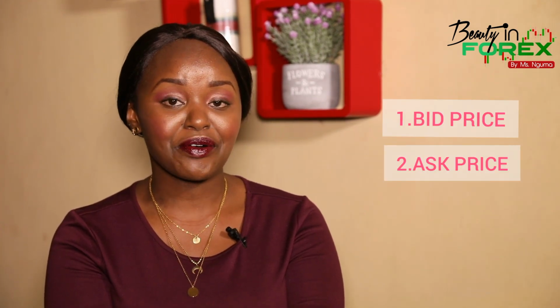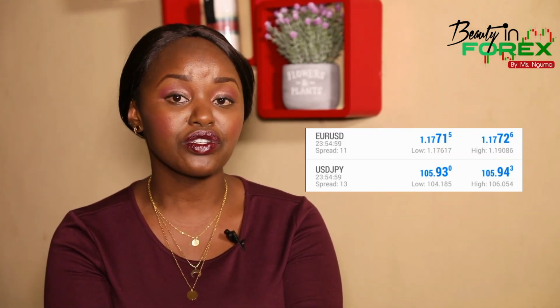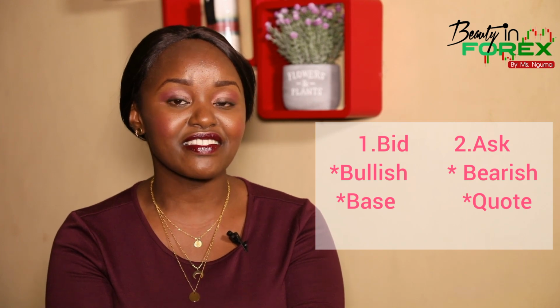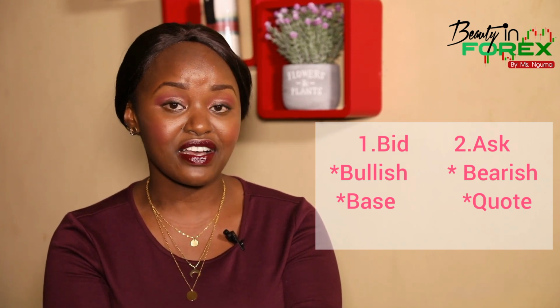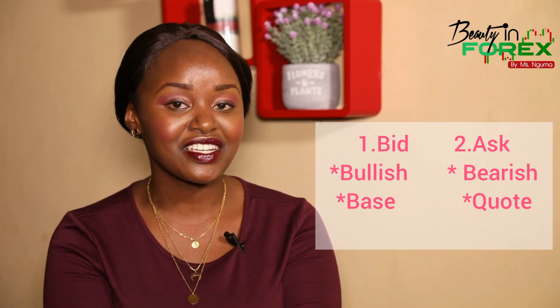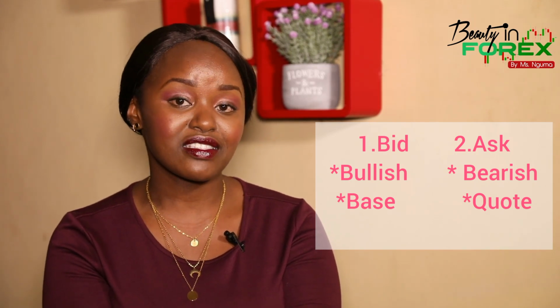The first terminology is something we have already been introduced to. That's the bid and ask price. Now, all currencies, as we have said earlier, are traded in pairs. So there has to be two currencies, either from two different countries or two different states. So the bid and the ask price, bid is the first currency and ask is the second currency. Now the first currency is also called bullish and the second one is also called bearish. It's also called base and it's also called quote. So base is the first pair and quote is the second pair.